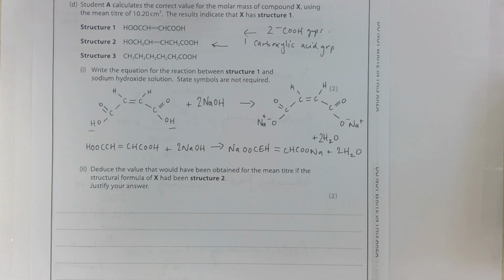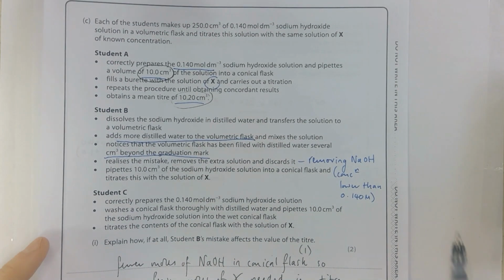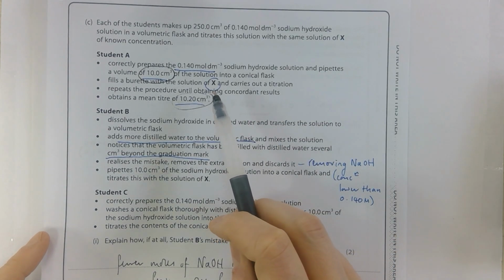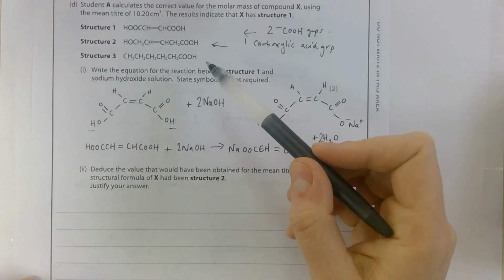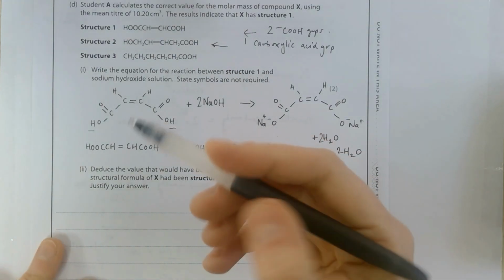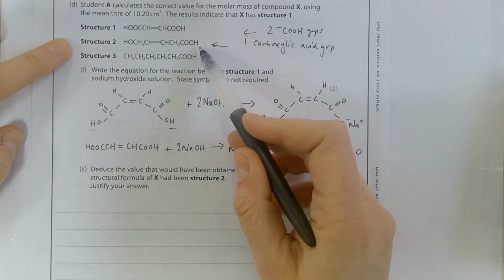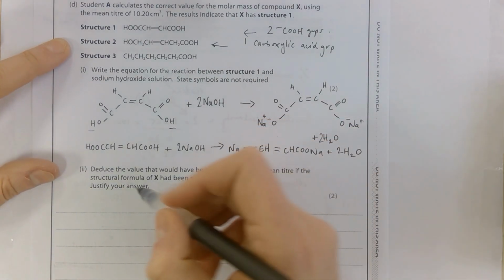So we need to go back to our method and just remember what was in the flask, what was in the burette. So the burette contained the acid X. Okay, so if the burette contains structure 2, you're going to need twice as much of structure 2 to react with the same quantity of alkali.